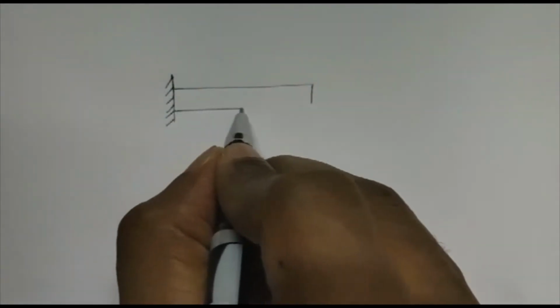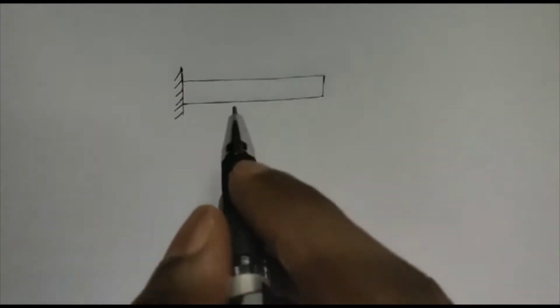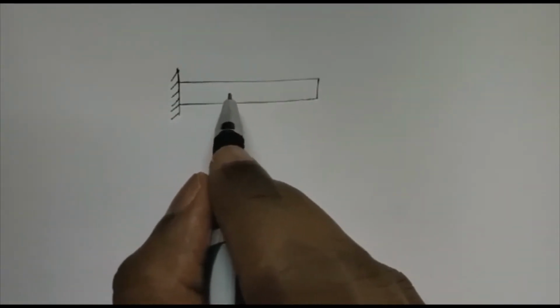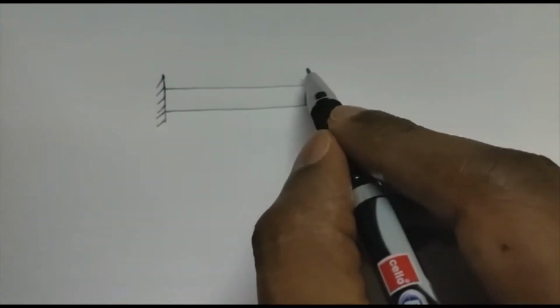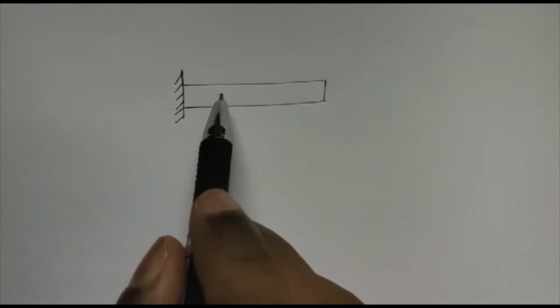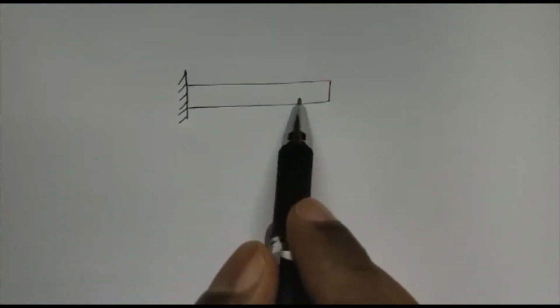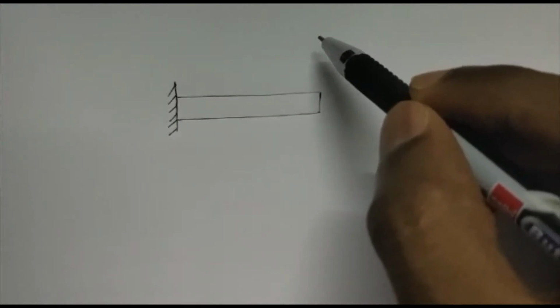Now you may ask me this question, is it not a cantilever beam? That looks like a cantilever beam. So what is the difference between a bar and a beam? The difference is very subtle. In the case of a bar, the load will act along the axial direction, whereas in the case of a beam, the load acts in the transverse direction. So in the case of a bar, the load is acting along the axis of the structure. In the case of a beam, the load acts transverse to the structure.